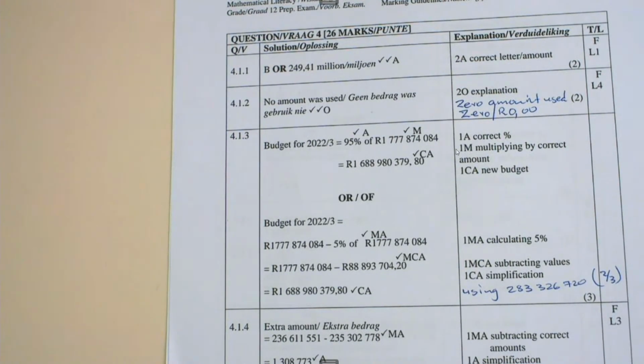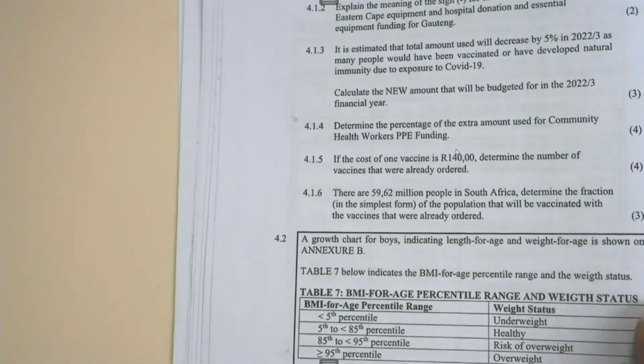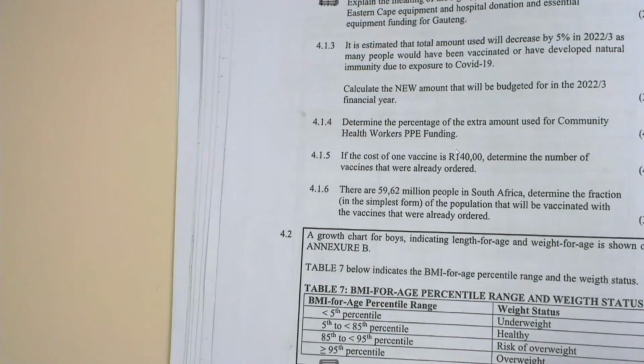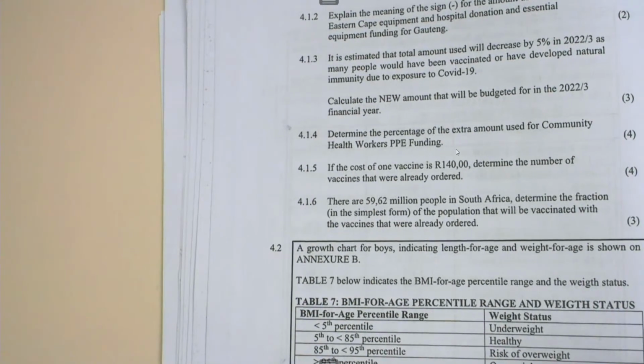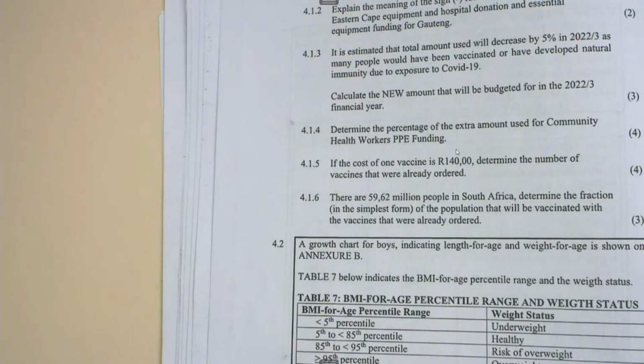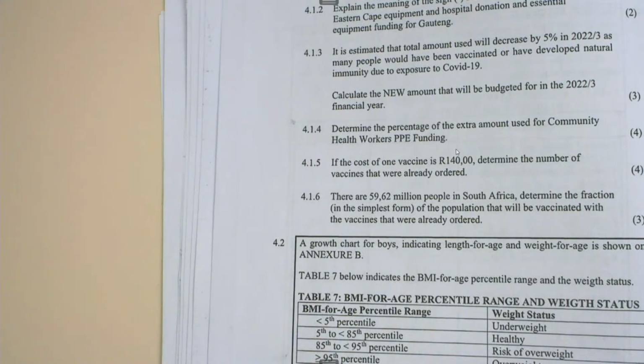4.1.3. It is estimated that the total amount used will decrease by 5% in 2022/23, as many people would have been vaccinated or have developed natural immunity due to exposure to COVID-19.